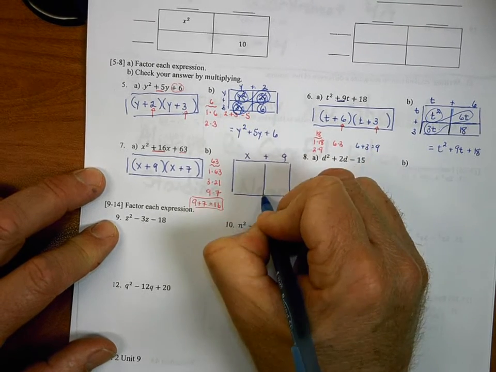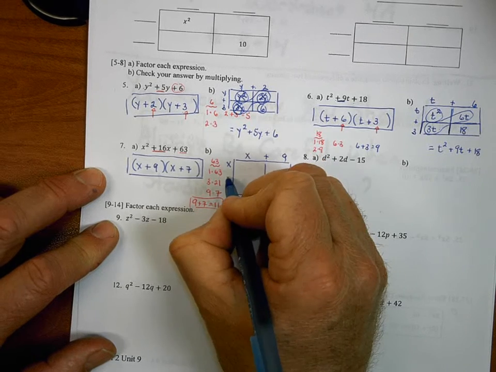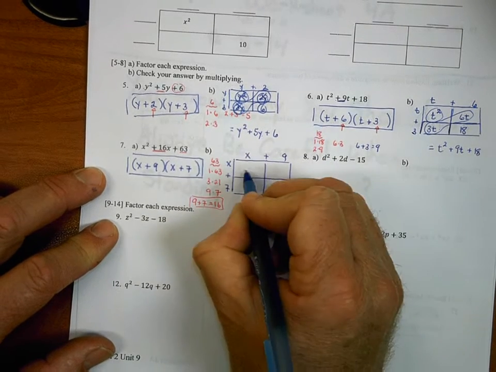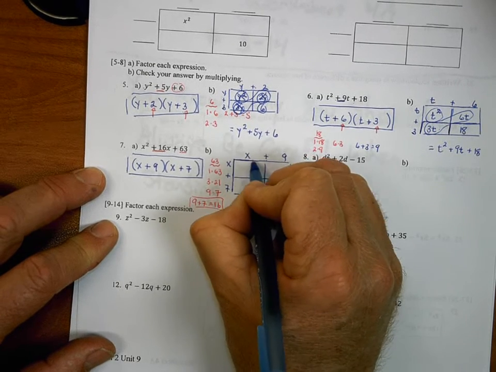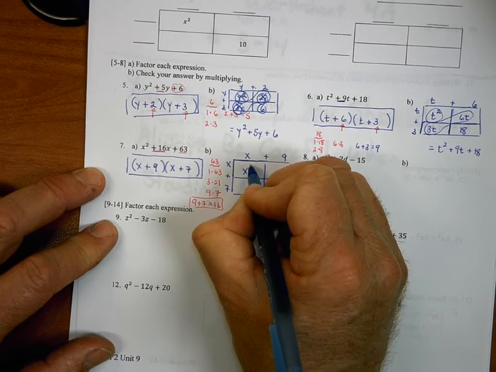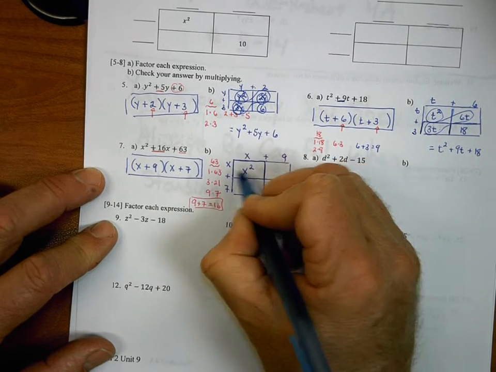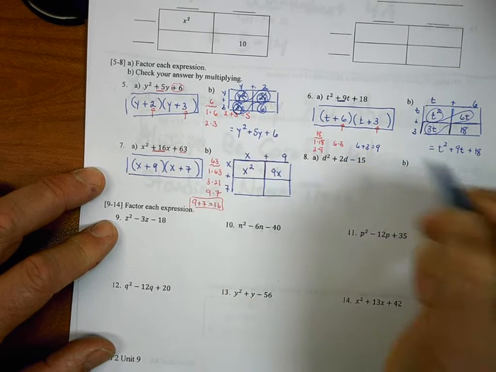Draw a vertical line at the addition, put an x plus 7 along the left side of my rectangle, draw a horizontal line, and now I'm going to fill each rectangle out. So the top left rectangle, I'm going to go x times x, x squared. The top right rectangle, I'm going to go this side, which is x, times this, which is 9. X times 9 is 9x.